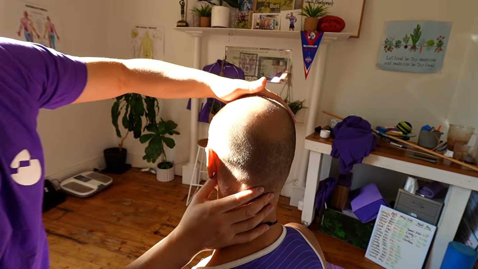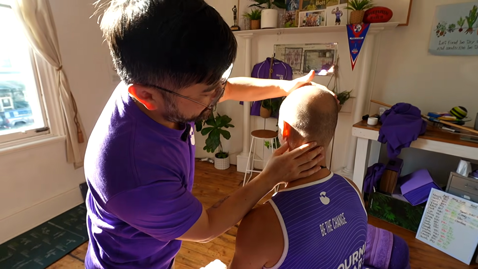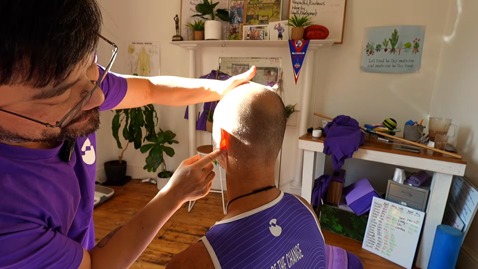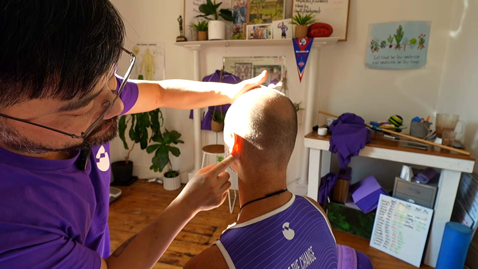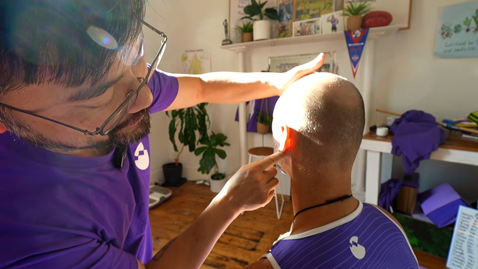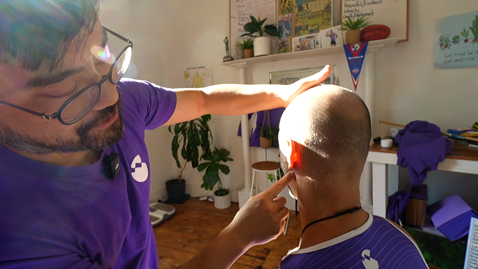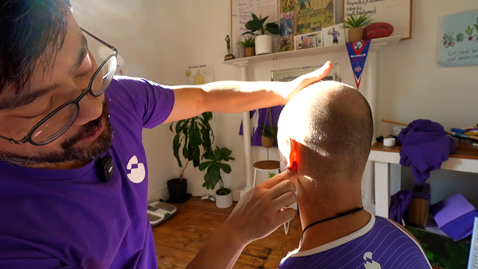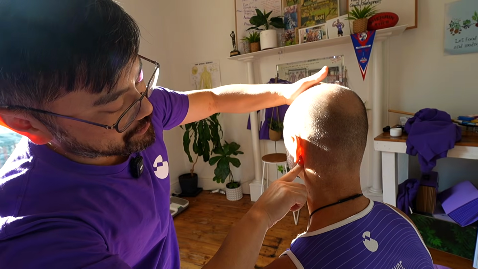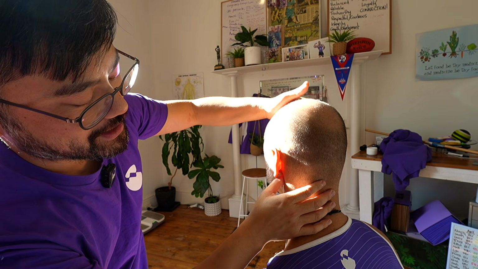So you want to try this on yourselves. There's a few bones. You've got this here, which is part of your skull. I think it's called the mastoid process. And then you've got this part of your jaw here. Then behind the lobe, there's that gap. So C1, the transverse process, is inside that gap there.